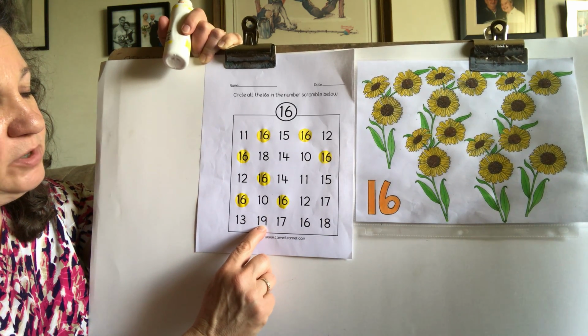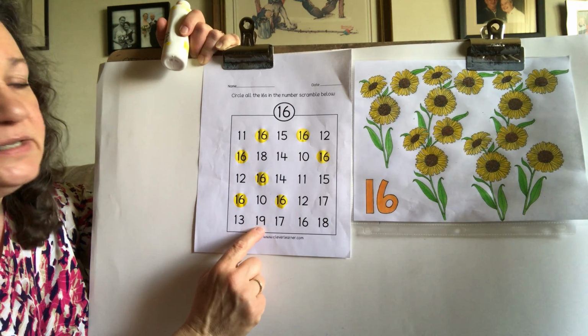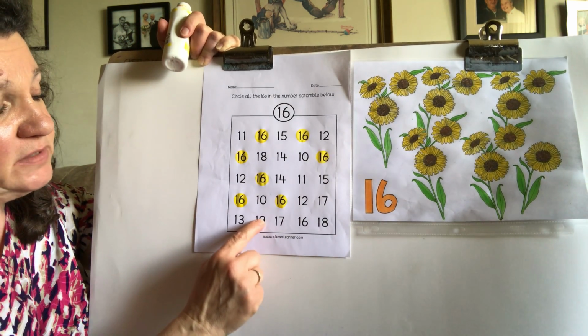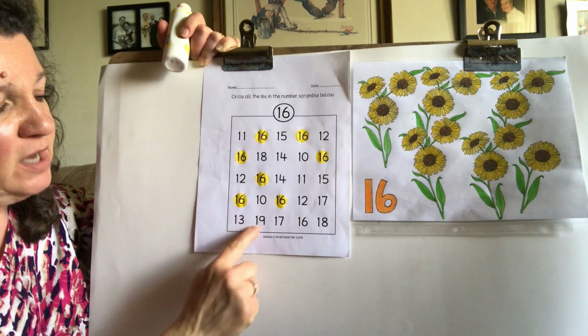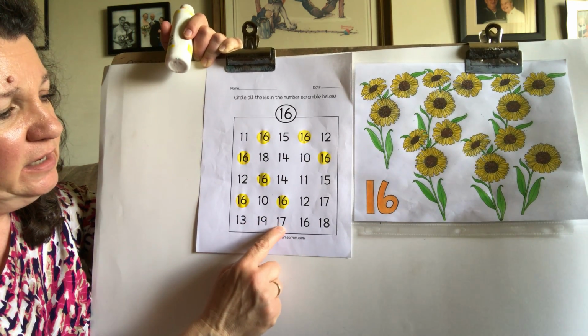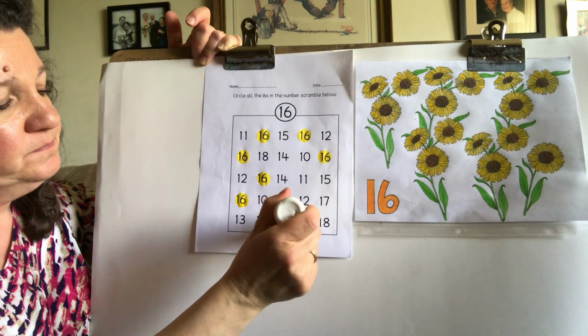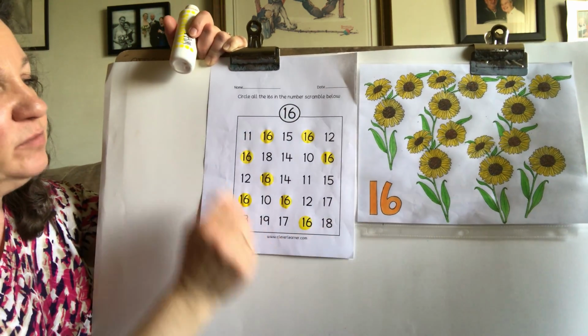Oh, this is a tricky one. Is that the same? No, this is a 19. Remember, the 9 has the opening on the top. The 6 has the opening on the bottom, so we don't want to mark that one. How about this? That's 17. And there it is again. 16. And there we have number 18.